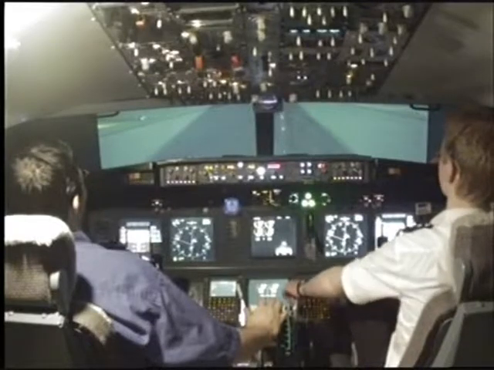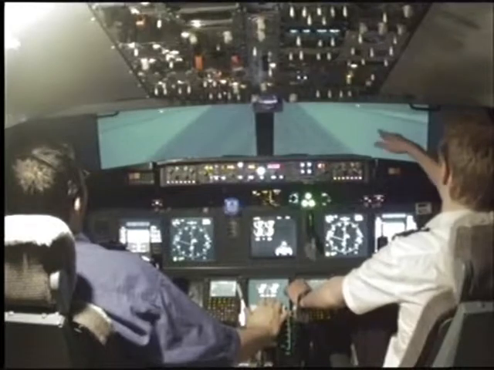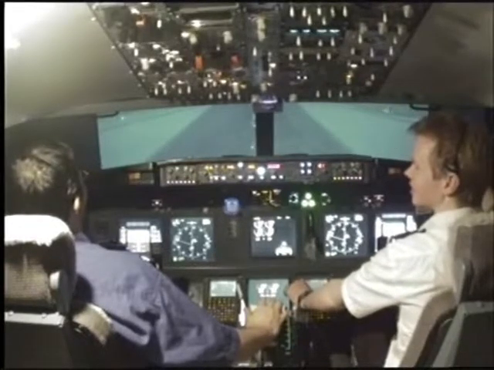Feels good to get used to the rudders after a while, isn't it? So what do you reckon of the lighting in the night time and all that kind of... Very cool.